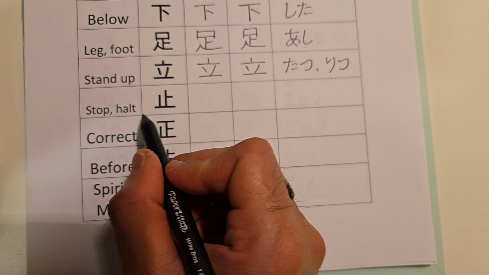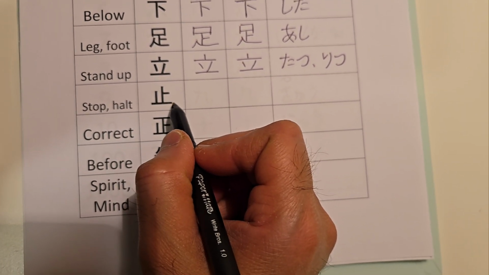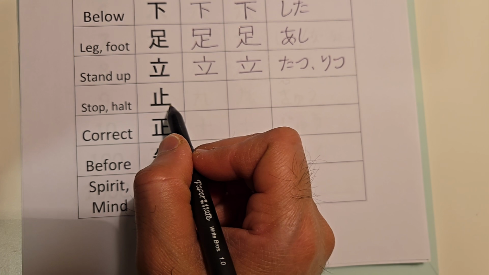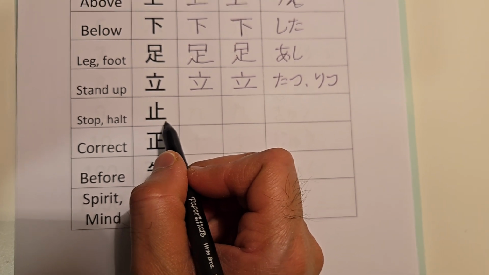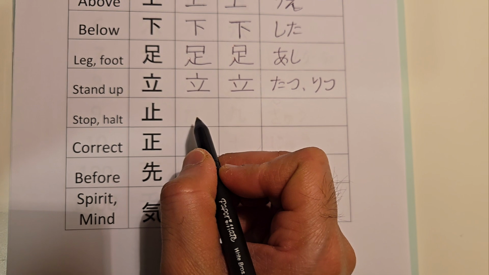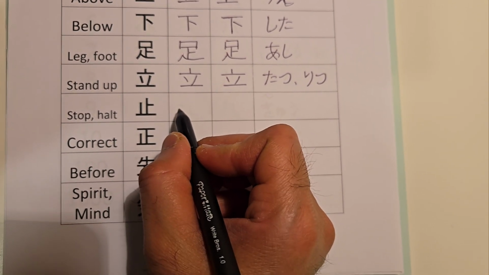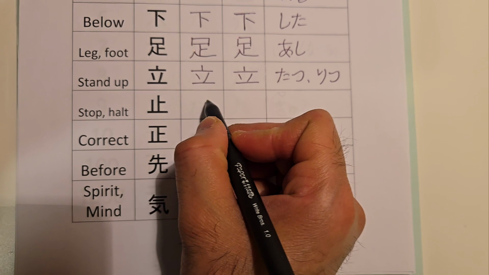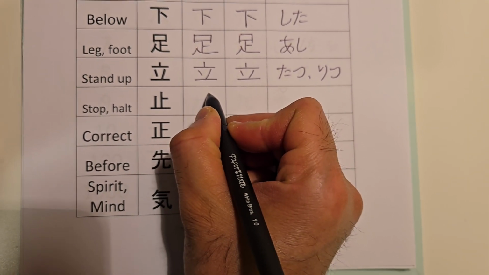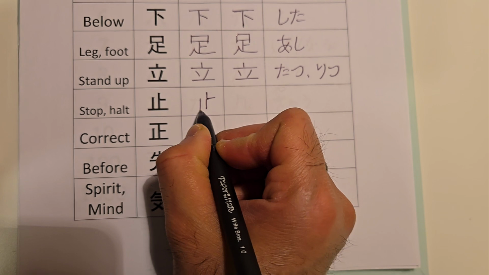Then we have stop. So you have seen this symbol everywhere in Japan. So this is the stop sign in Japanese. On roads especially you will see a lot of these in the parking spaces and everywhere. So just carefully observe the stroke order, because now we start from the right hand side. First stroke, second stroke, third stroke and fourth stroke.